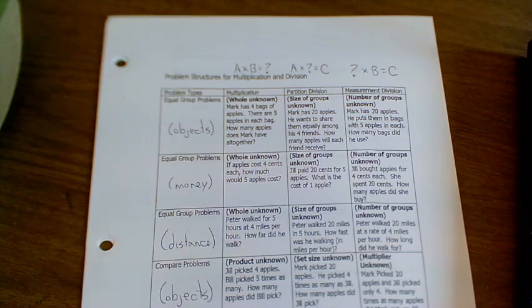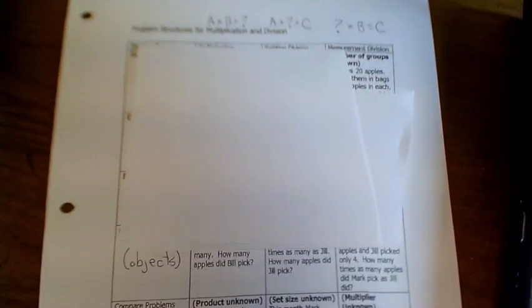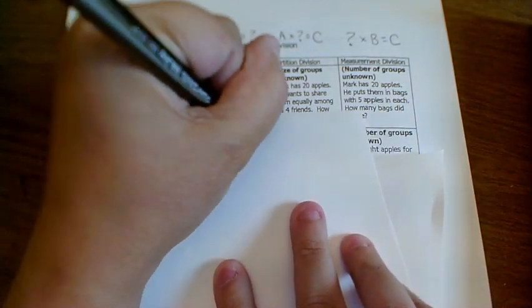Okay, so we just looked at addition and subtraction word problem types. So in this video, we're going to look at multiplication and division word problem types. So again, with multiplication, let me lower my camera a little. With multiplication, if we think of just a basic multiplication problem, let's say 3 times 2 equals 6.